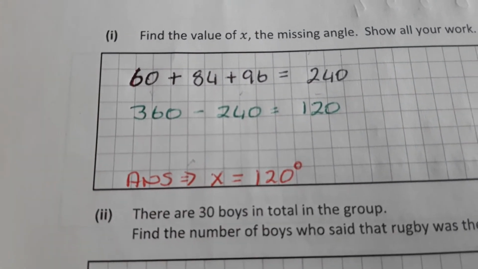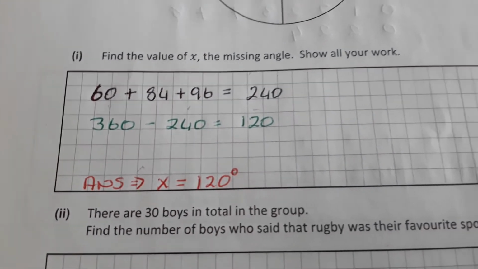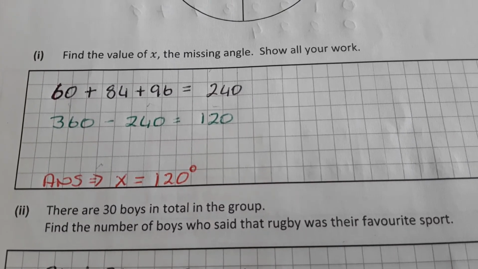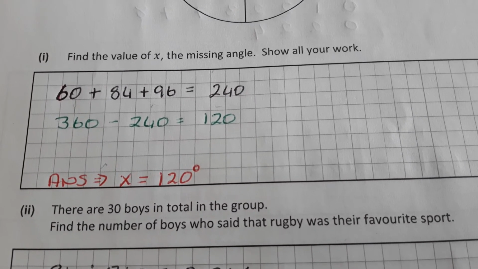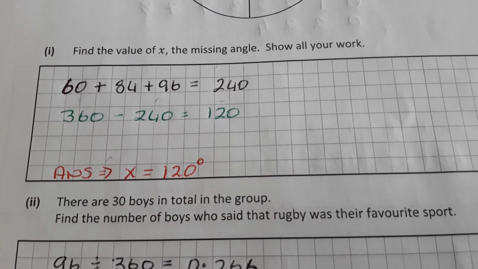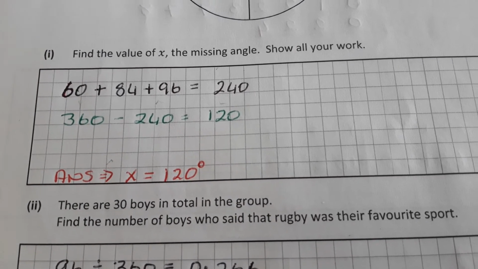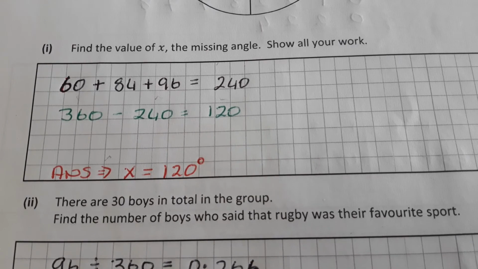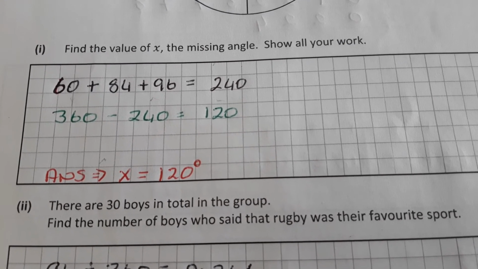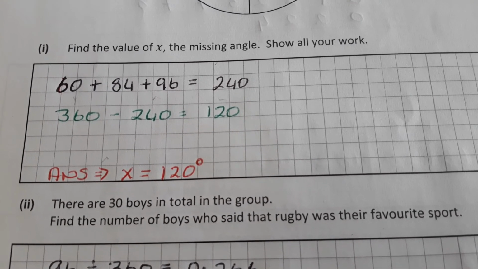Next, there are 30 boys in total in the group. Find the number of boys who said that rugby was their favourite sport. So to do this, you want to find out what percentage of boys said that rugby was their favourite sport. And once you have that percentage, get that percent of the total.